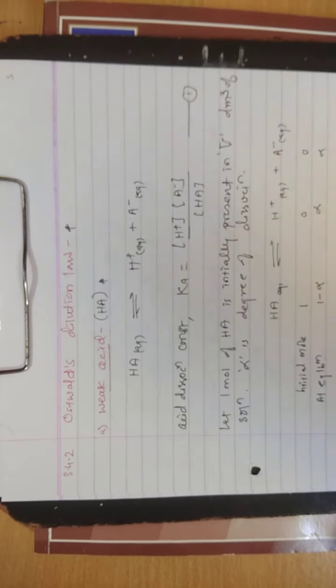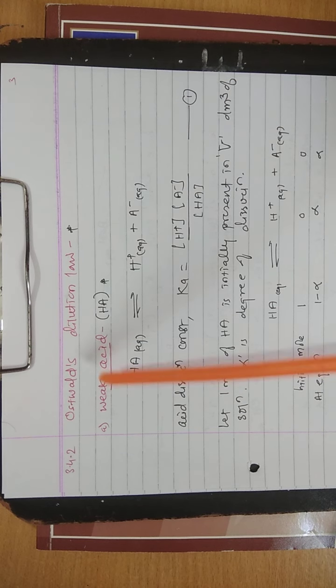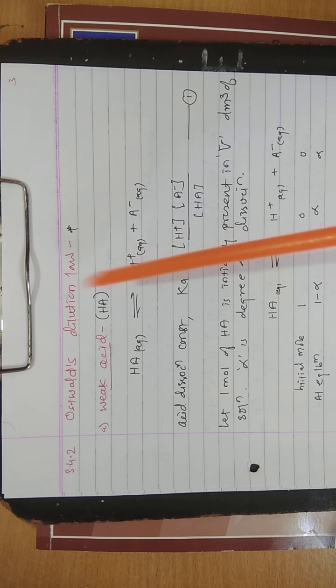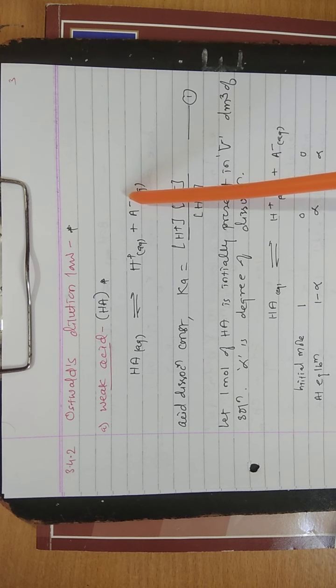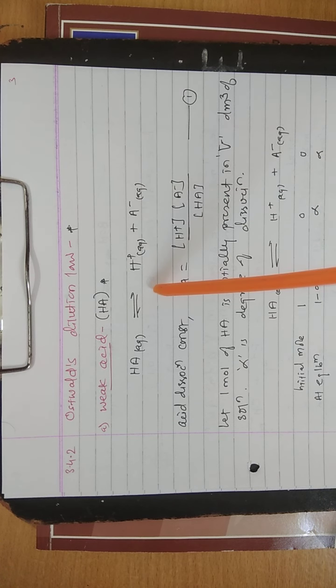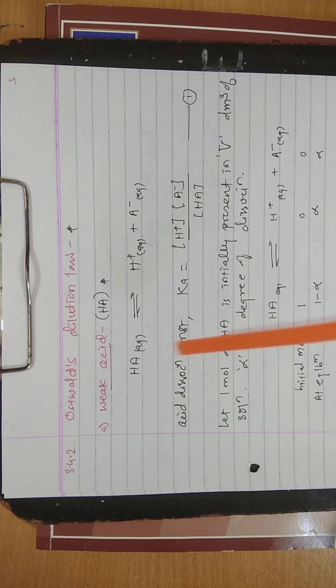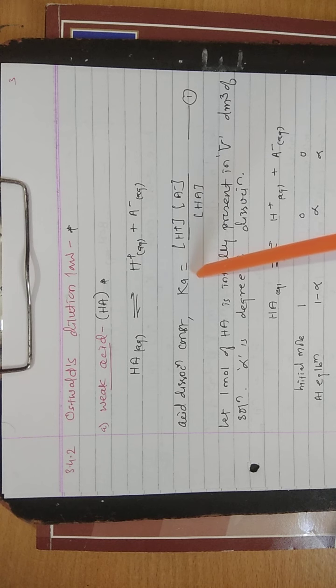Okay, now let us study Ostwald's dilution law. Ostwald's dilution law is applicable only for weak electrolytes, weak acids and weak bases. Basically, this law is the quantitative extension of the Arrhenius concept of acids and bases.